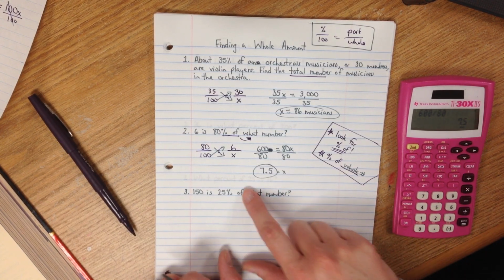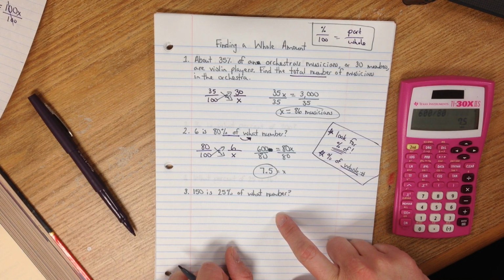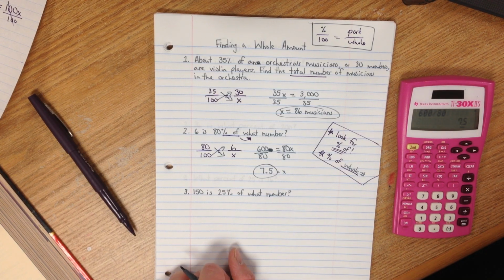So now pause the video and do the work for this problem, set up your proportion, and solve to find the whole, and then restart the video to check your work.